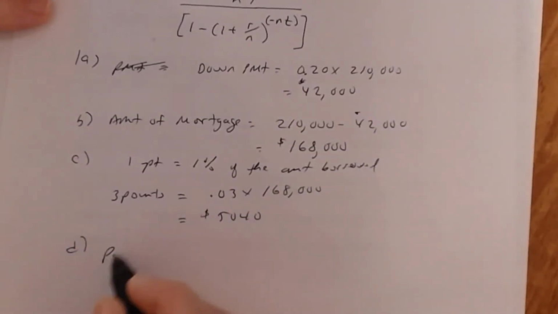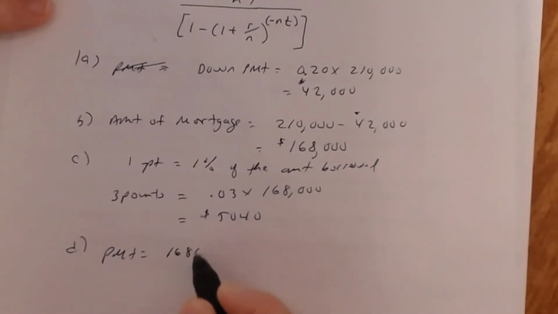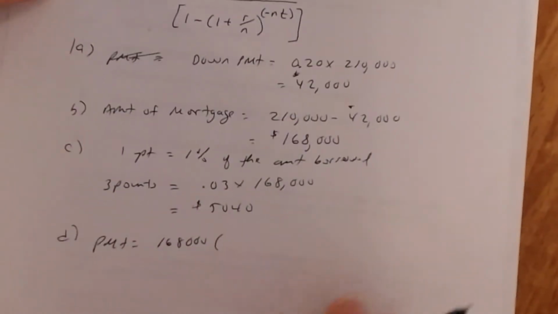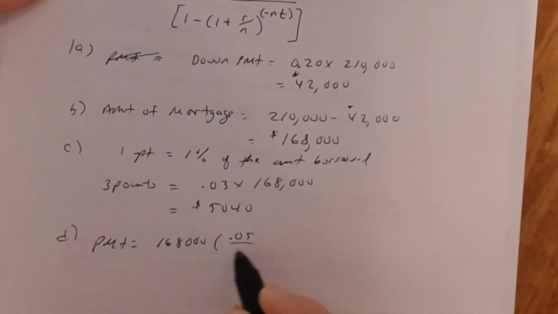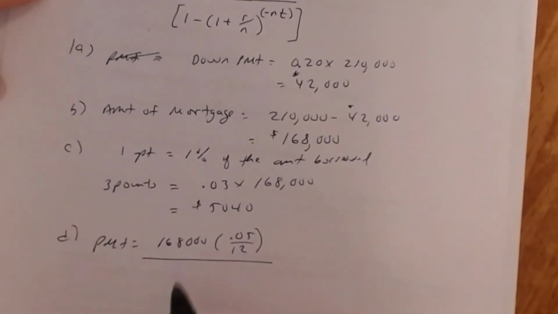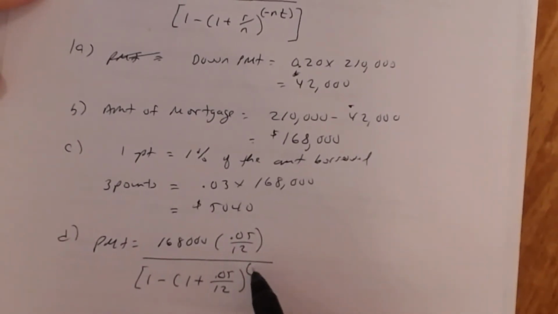So your monthly payment will equal the amount you borrowed, which is $168,000, times the rate. You're told the rate is 5%, divided by the 12 installments per year. And all that's being divided by 1 minus 1 plus the rate, 0.05, divided by 12, all raised to the negative. Make sure you put that in parentheses, just like we've done in the past. Negative 12 times, and this is for 30 years, so times 30.